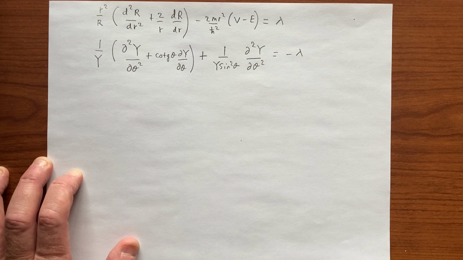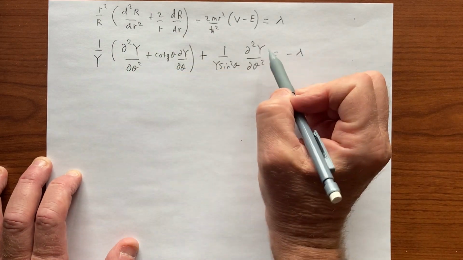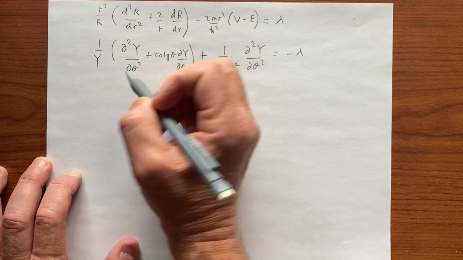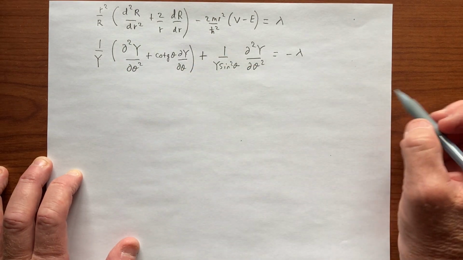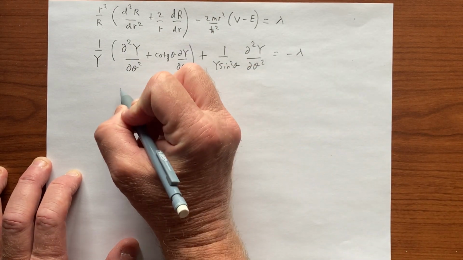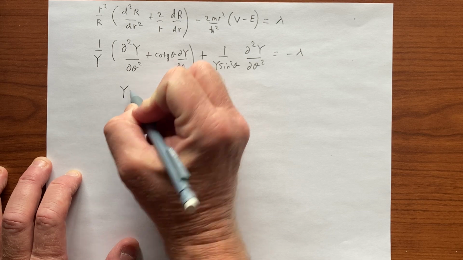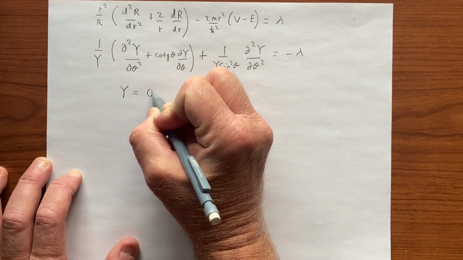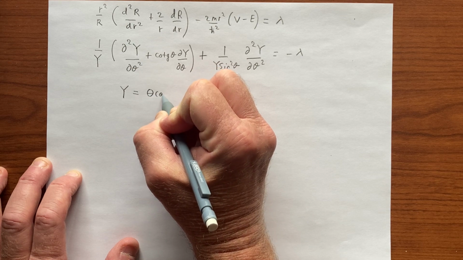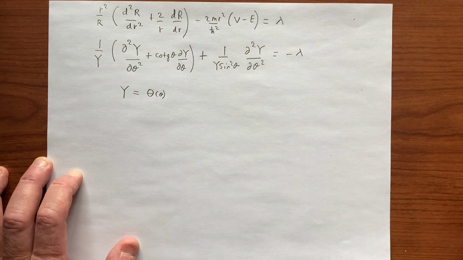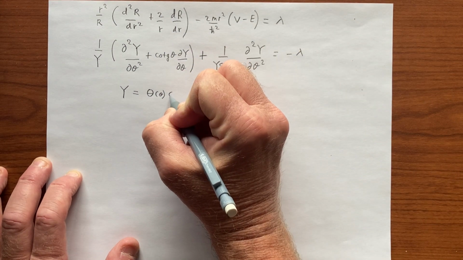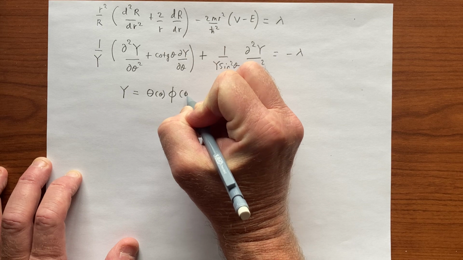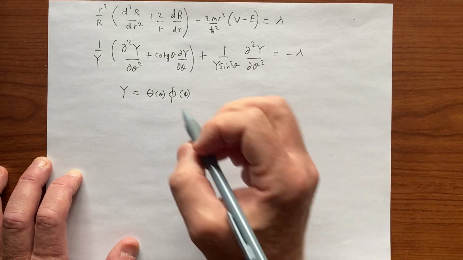Now let's assume separability in this function as well, and then the general solution can be built up from those solutions. So capital Y is equal to some part that is only a function of theta, we'll call it capital Theta, and a part that's only a function of phi, we'll call that big Phi.